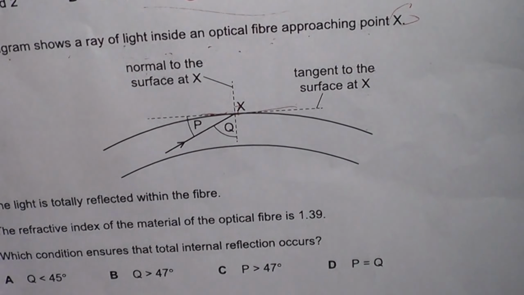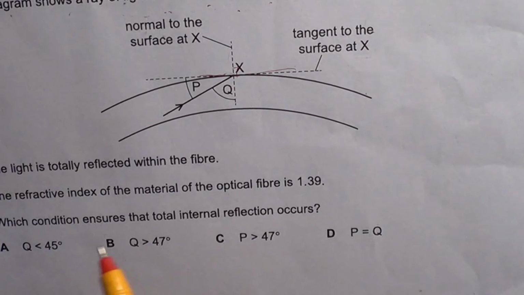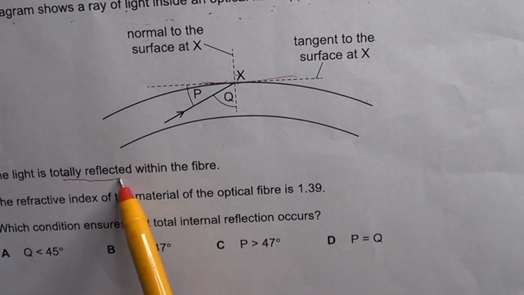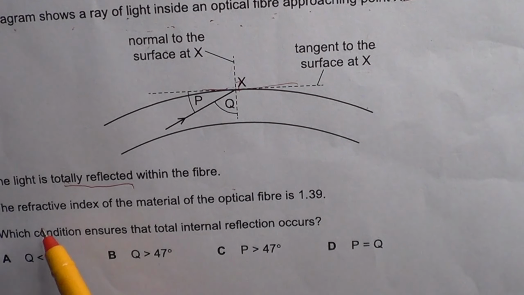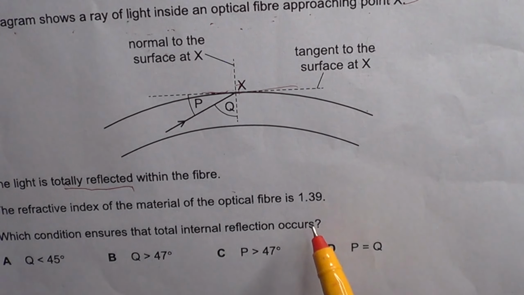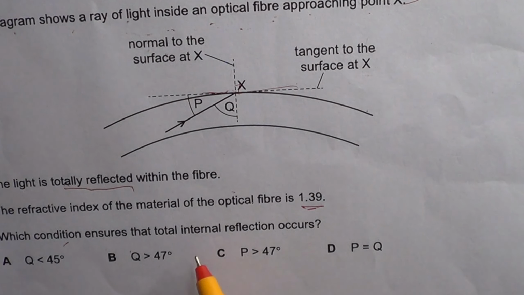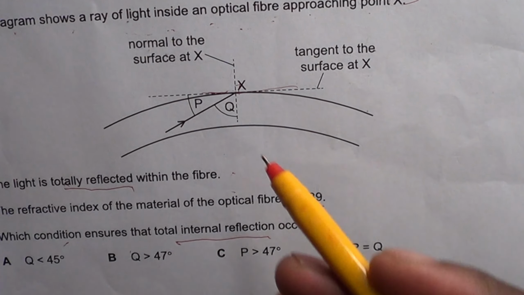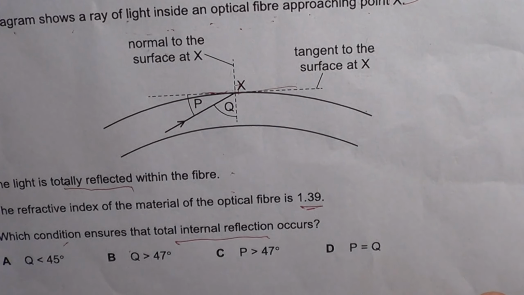The question here is, the light is totally reflected within the fiber. The refractive index of the material of the optical fiber is 1.39. Which condition ensures that total internal reflection occurs? For total internal reflection to occur, the angle must be greater than the critical angle. The angle must be greater than the critical angle.